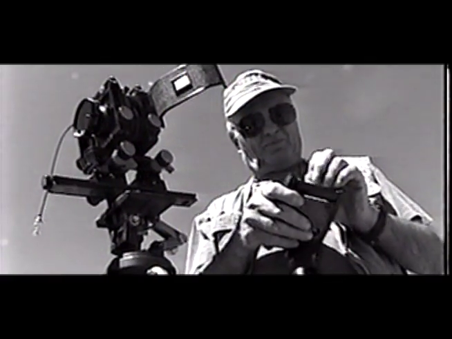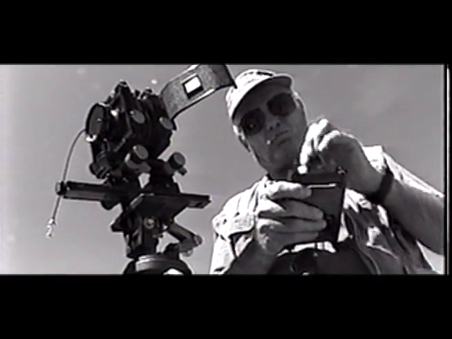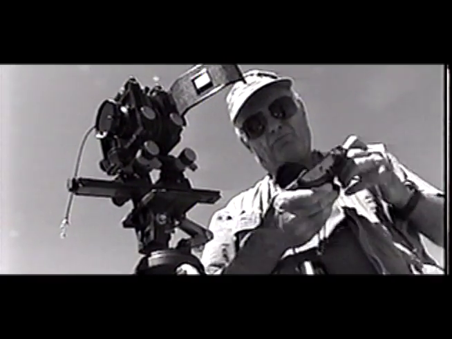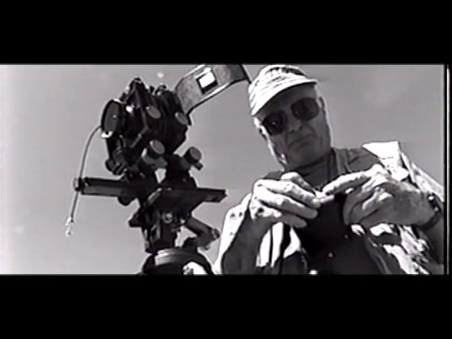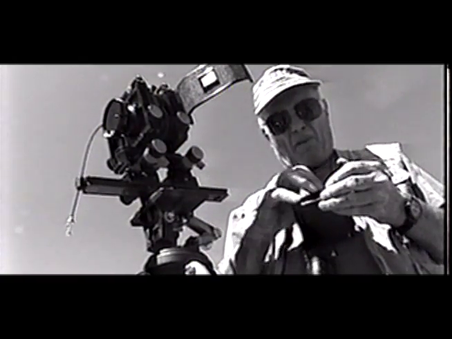I think of Ansel Adams as more of a teacher. That was his greatest contribution to photography, the development of the zone system. And it is a system that virtually all fine art photographers use today.